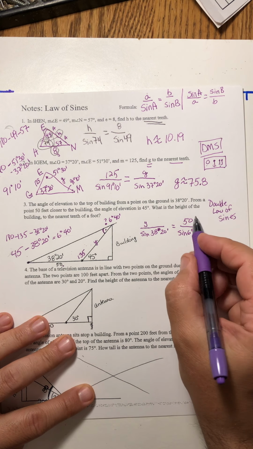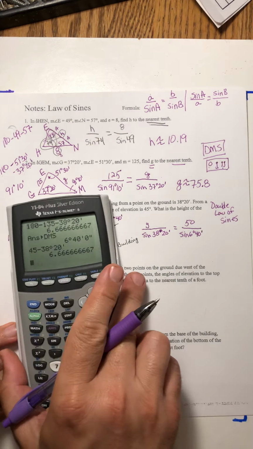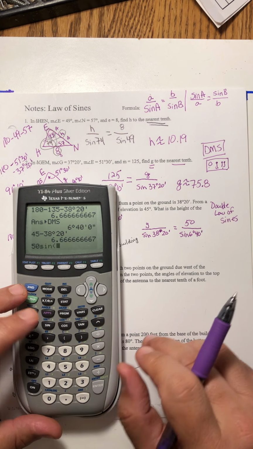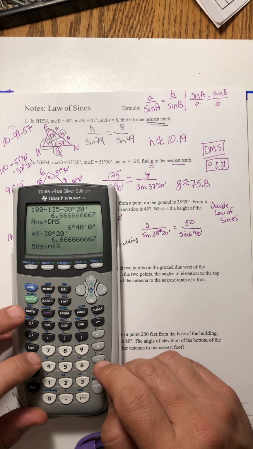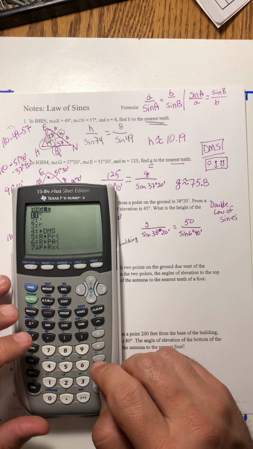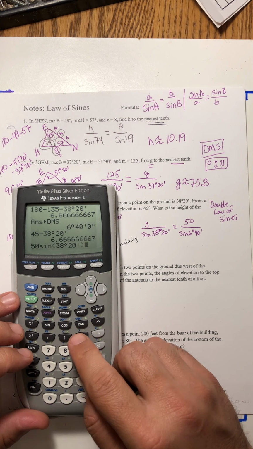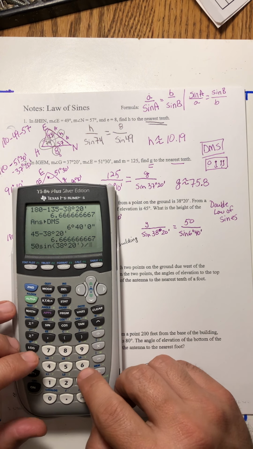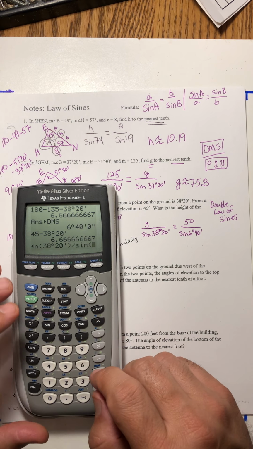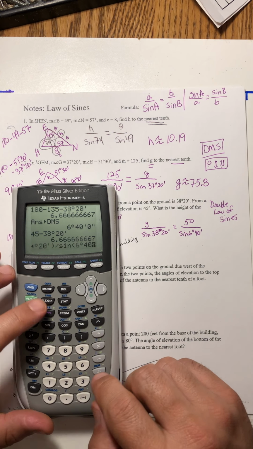So 50 times sine of 38 degrees, 20 minutes, close parentheses, divided by sine of 6 degrees, 40 minutes.